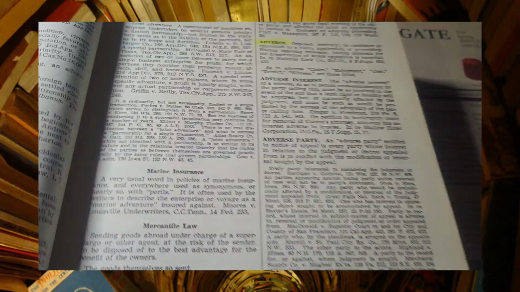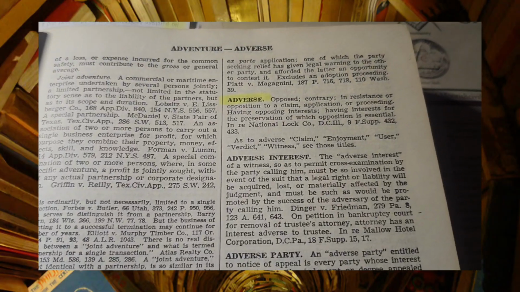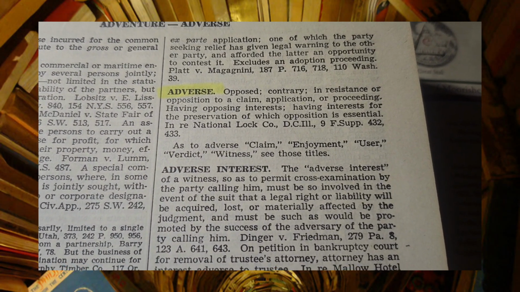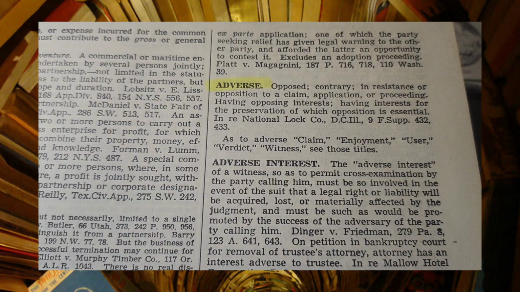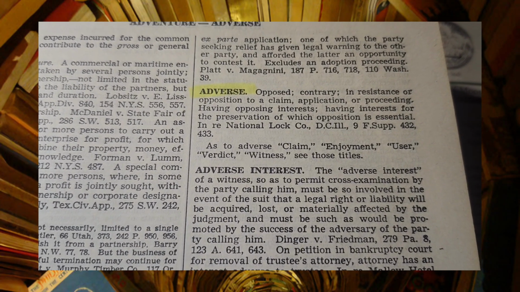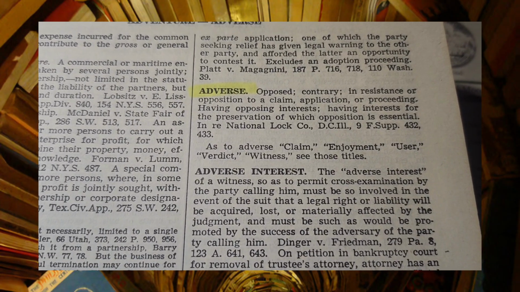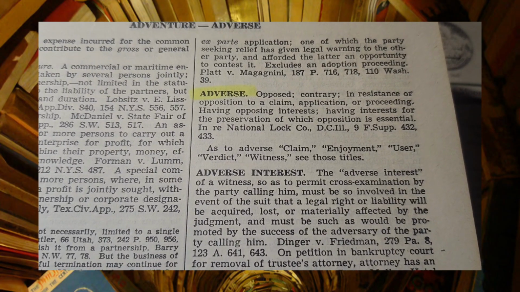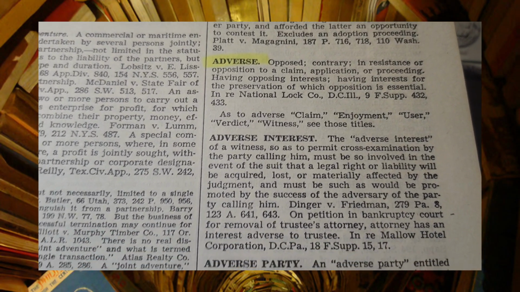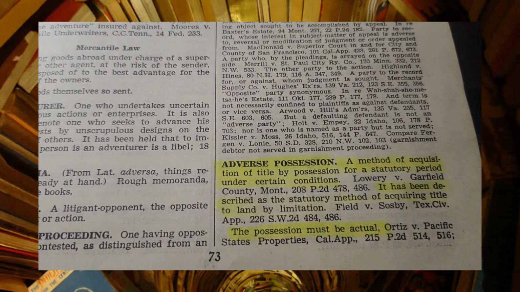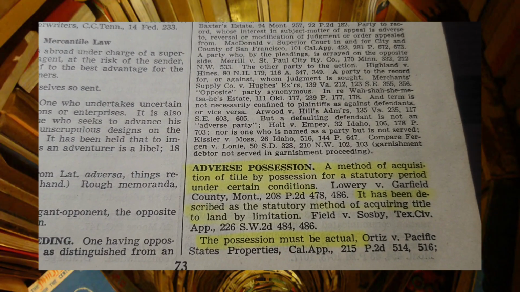All right, starting off right here, I want to do adverse. Opposed to something, contrary, in resistance or opposition to a claim, application, or proceeding, having opposing interest, having interest for the preservation of which opposition is essential. That is adverse. So being opposed to what?